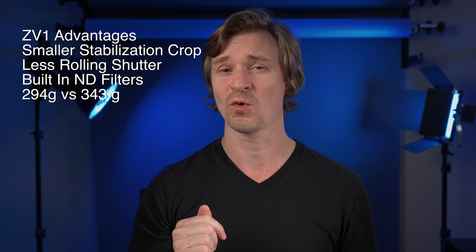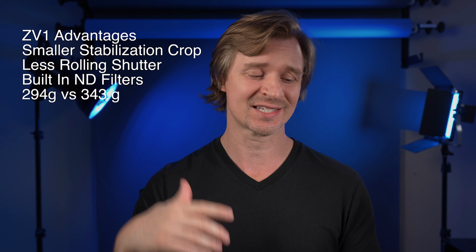It is smaller and much lighter. The actual weight of the ZV-1 is 294 grams, and they say the weight of the ZV-E10 is 343 grams, but that's without a lens. You're going to need a lens if you want to shoot on a camera, so the best you can do is maybe get one of those pancake lenses from Sony, and that's still going to be 60 grams or so. So the best you can do on the ZV-E10 is at least 400 grams. And if you put bigger lenses on, it gets much, much heavier. So the ZV-1 is far more compact and far lighter.